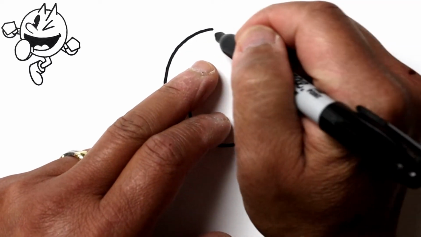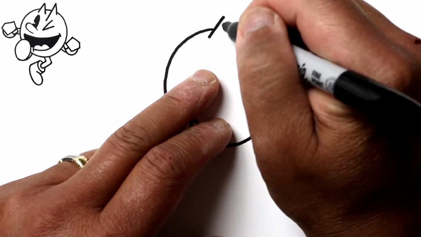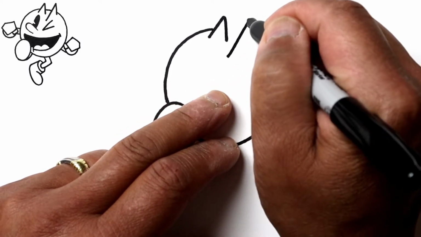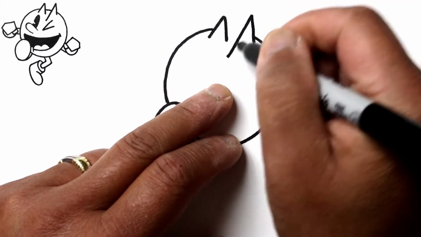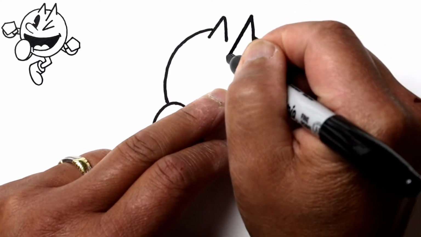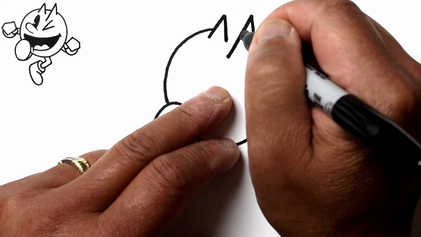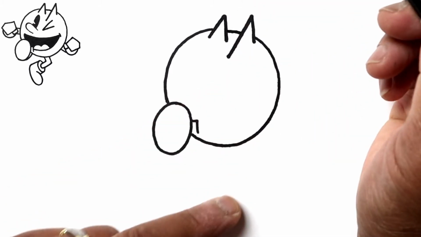Let's draw the eyebrows, and they are basically just triangles that stick up above the head. This one will extend further into the head as far as the line goes, and then we can finish off the top of the head.